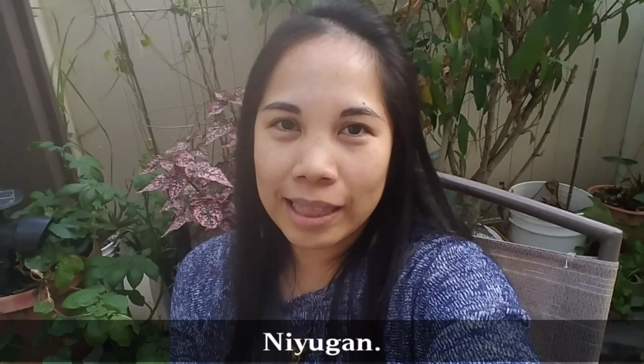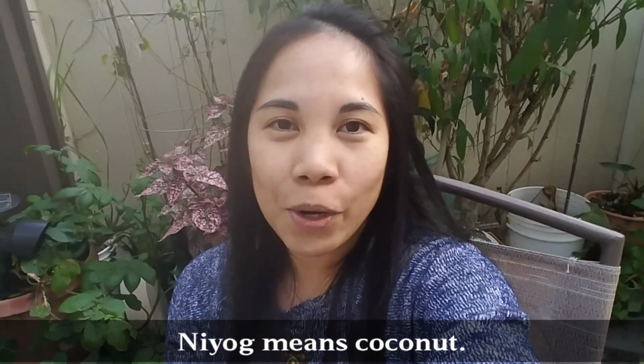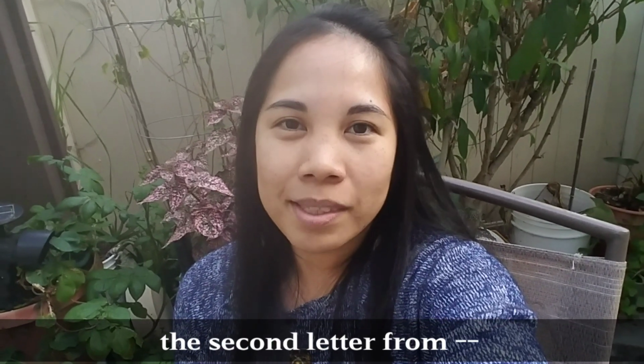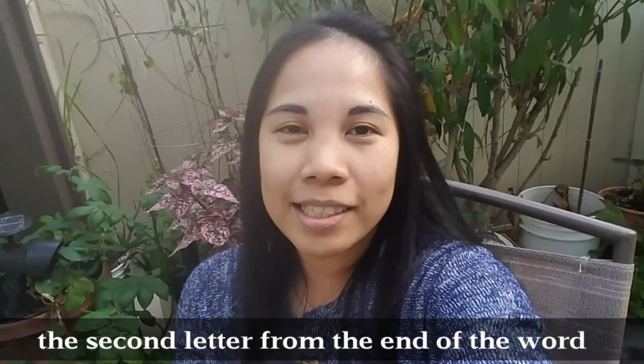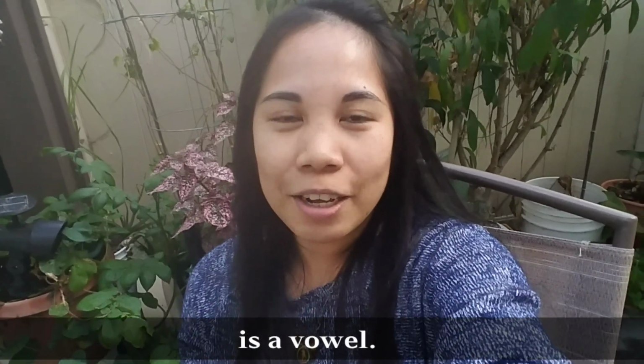Fourth example is niyugan. So niyug means coconut, and again, just like manok, the second letter from the end of the word is a vowel.